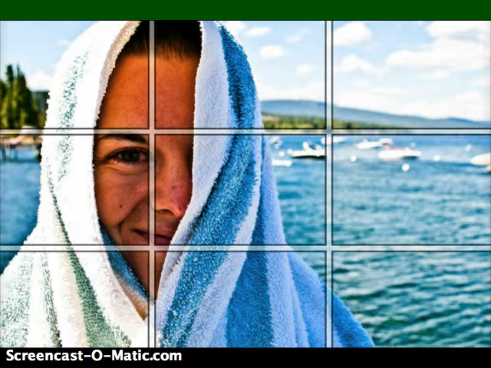So the rule of thirds is just a very good tool to use as a beginning photographer, and as any photographer, to compose your images, because they'll generally be a little bit compositionally stronger than if they're all haphazard and lack balance.